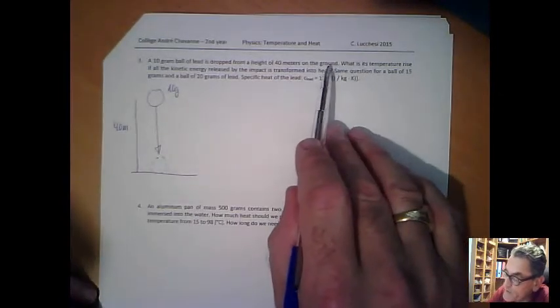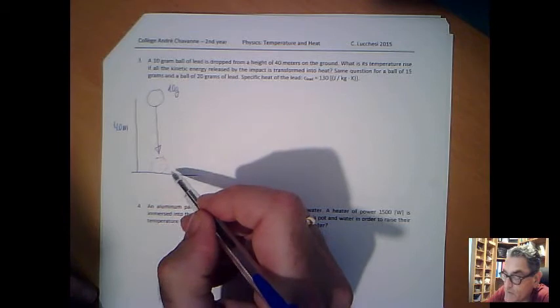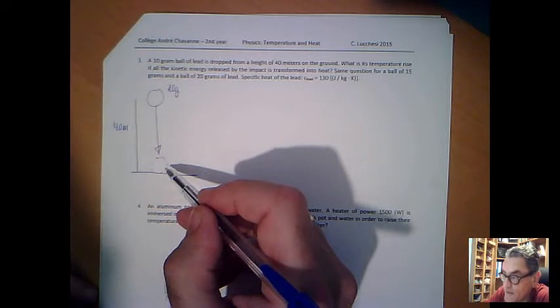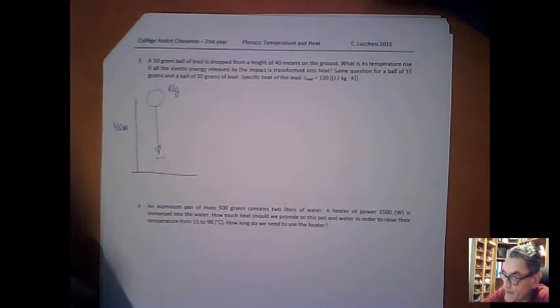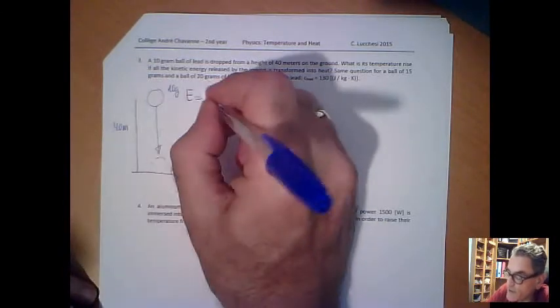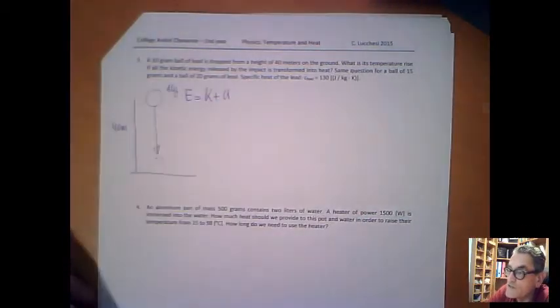And we assume that the energy which the ball has when it hits the ground, we suppose that it's transformed into heat, and that this heat is taken up by the lead. And the question is, by how many degrees does the lead warm up? Okay, you understand what I mean? Here you have some energy of the lead, which is kinetic energy plus potential energy. But of course, kinetic energy is which value here?